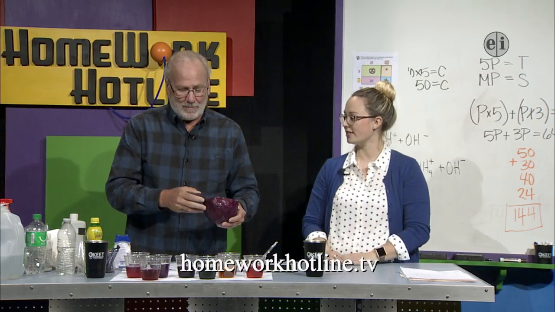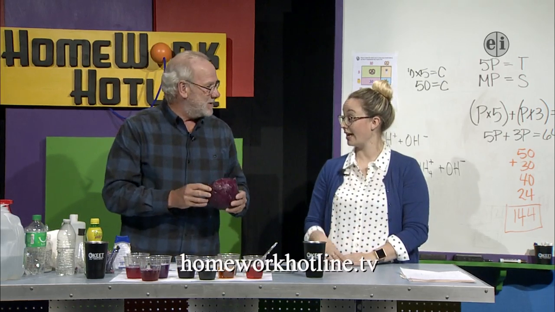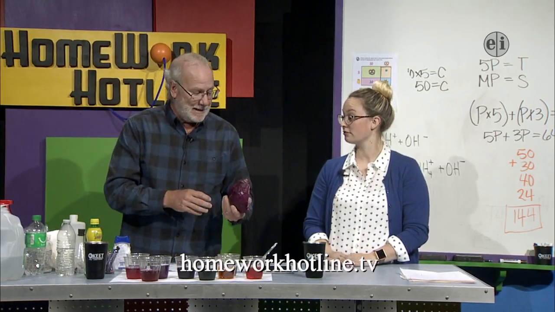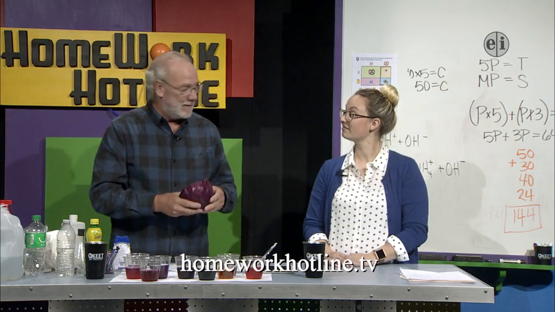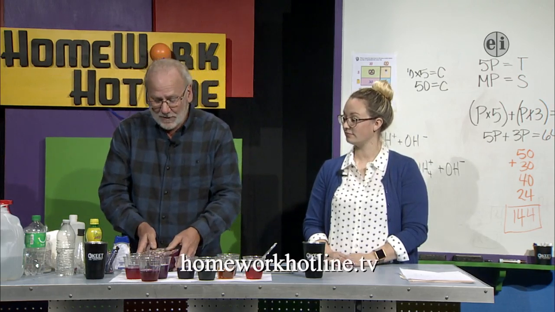Saw a whole presentation, right, with red cabbage and seeds, shirts and stuff like that. Yeah, it's one of those natural dyes that you can get. And what's interesting too is you can find acid-base indicators a lot in nature. And so yeah, here we're going to show this one right here.